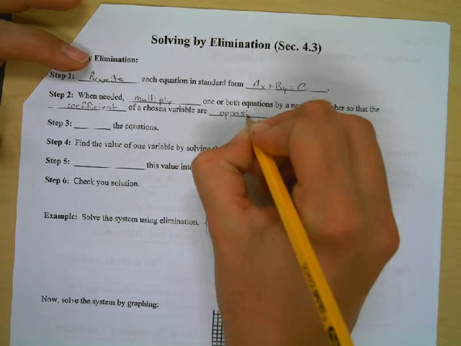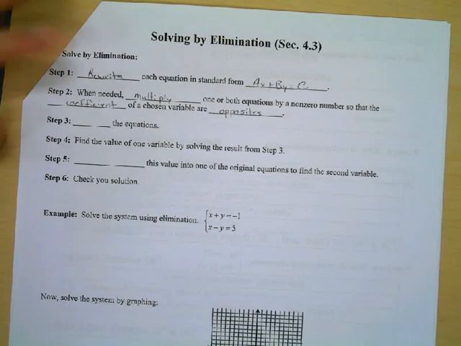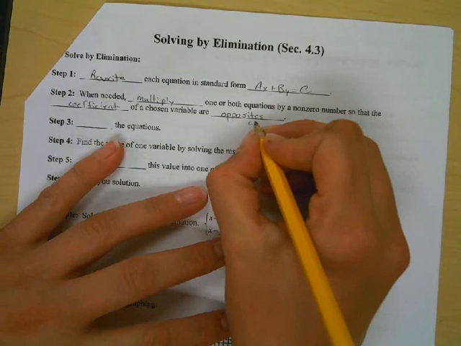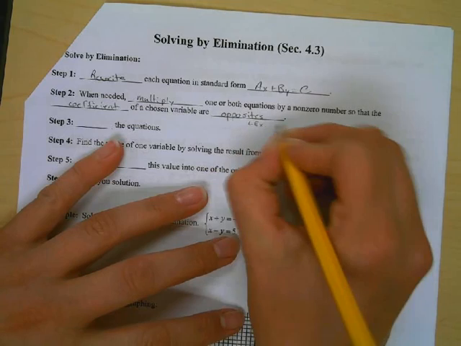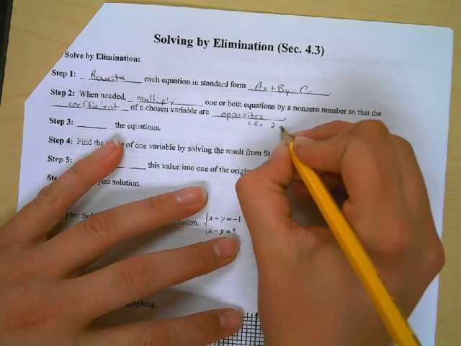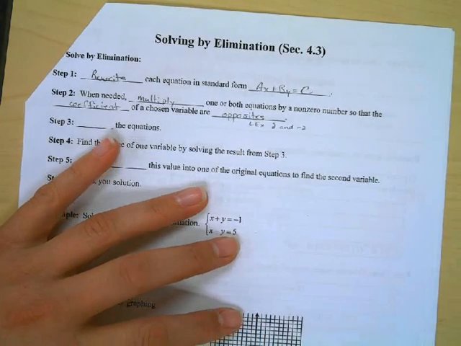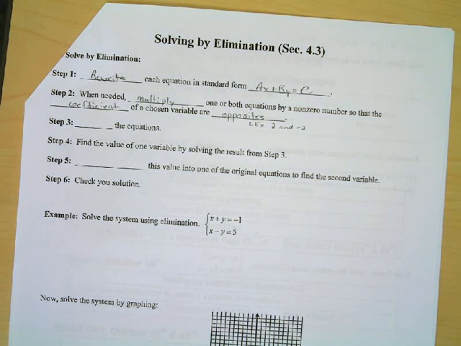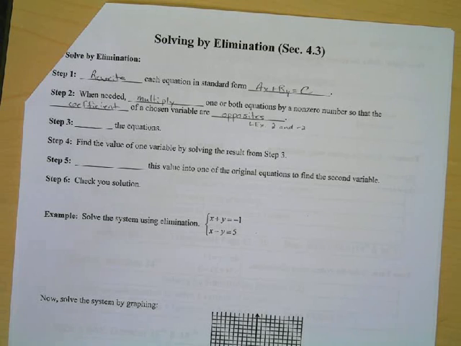Opposites, another vocabulary word, means that they have opposite signs. So, for example, 2 and -2. So the coefficients on whichever variable I choose, it doesn't really matter, and I'll tell you some ways that we can pick nicer variables to work with.